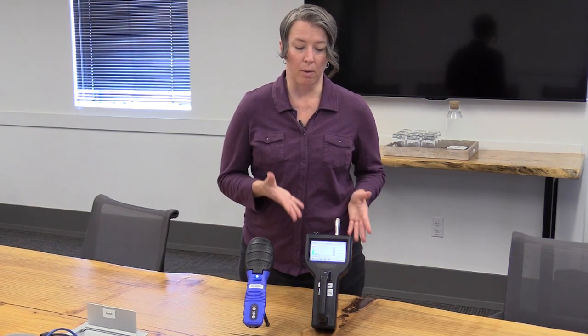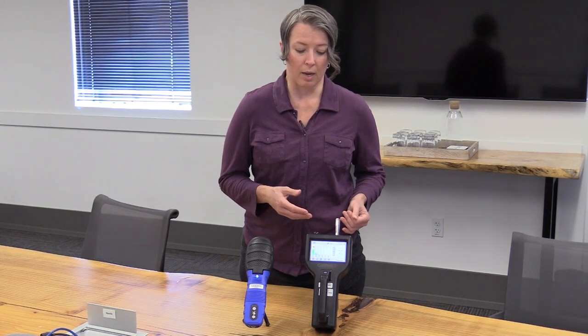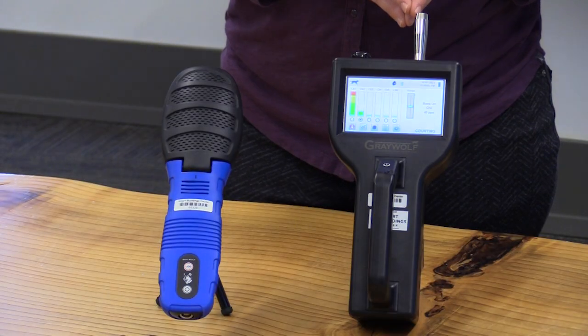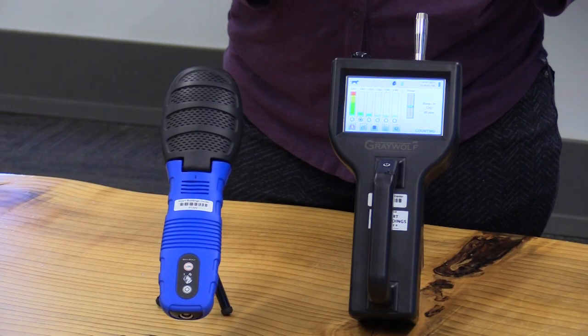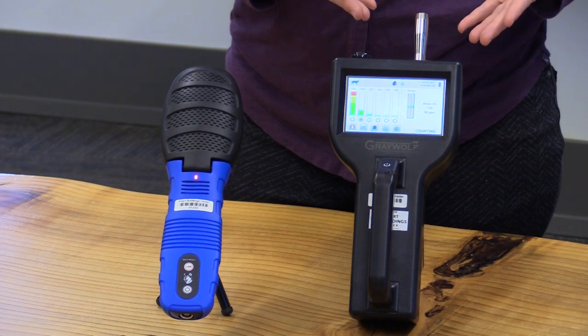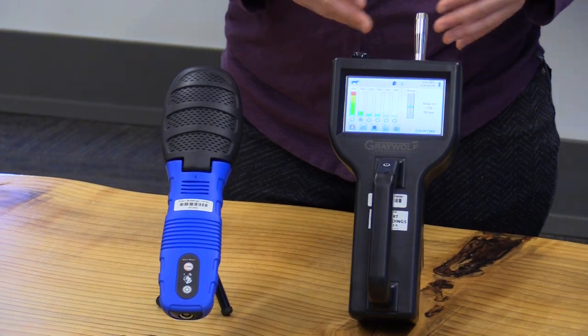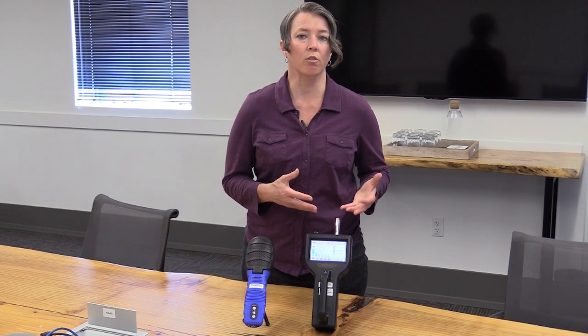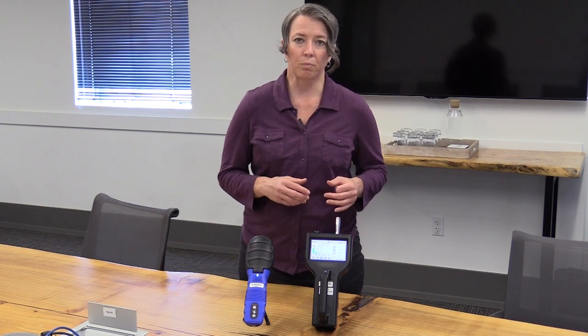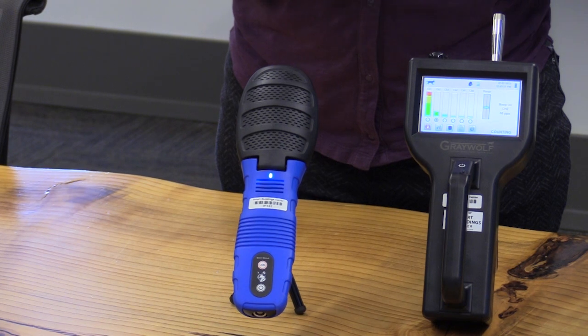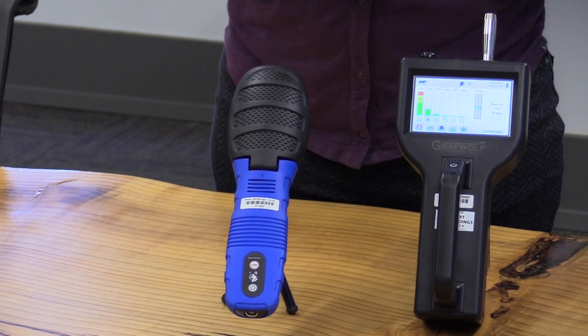So here we have a particulate counter made by Graywolf, and this will detect particles of varying sizes and log that over time. And then you can download that data to the WolfSense software, which comes with the meter. And we have another video detailing how to use that meter and the software as well, which provides some robust analysis capabilities. We also have here the DirectSense 2 indoor air quality meter.